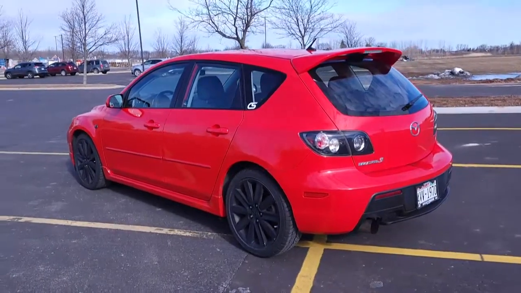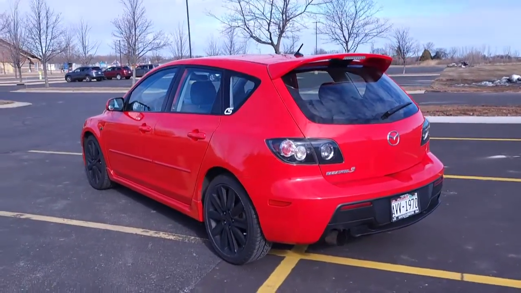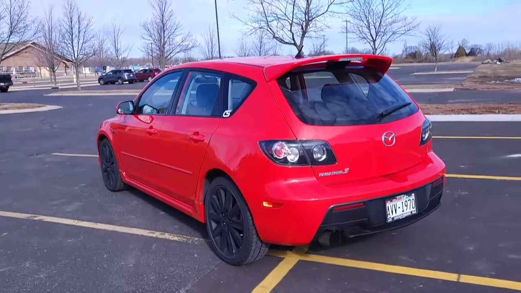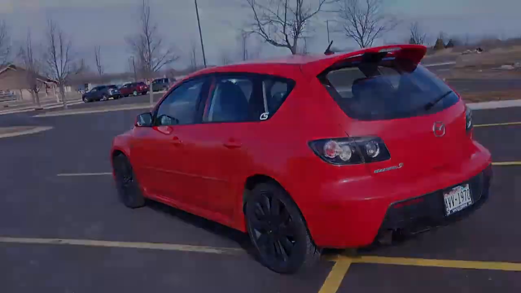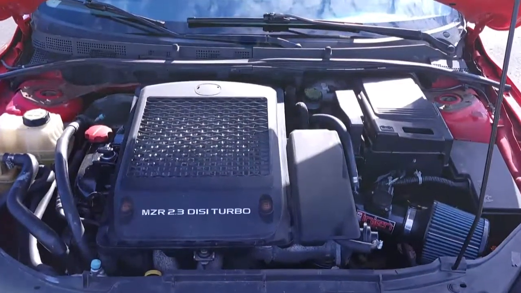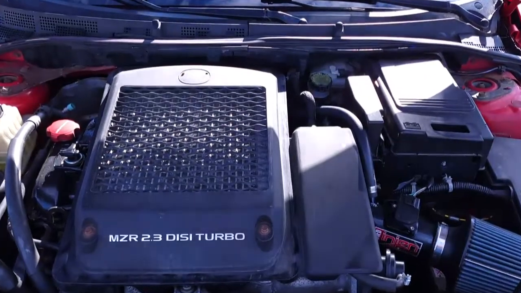Now, it's about time we talk about the Mazda Speed 3 and the Mazda Speed 6. Let's kick things off with the Mazda Speed 3, the hot hatch that packed a punch from 2007 to 2013. It quickly became a favorite among enthusiasts with its turbocharged 2.3-liter engine under the hood. This pocket rocket delivered a whopping 263 horsepower and 280 pounds of torque.